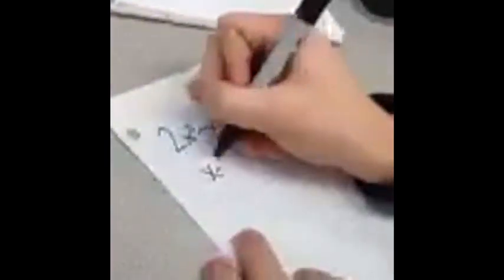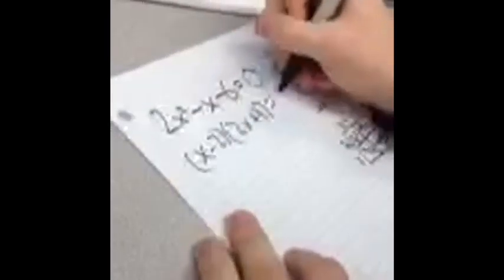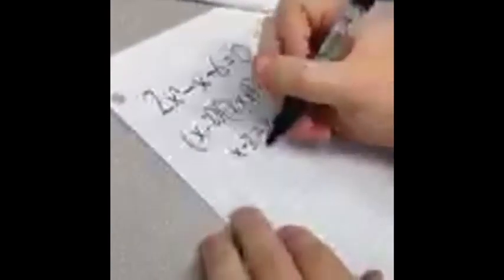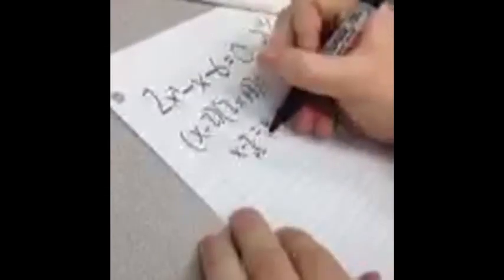So now your factors are x minus 2 and 2x plus 3 equals 0. And now again, we have to set each equation equal to 0. This one, you add the 2 to both sides, gives you x equals 2.